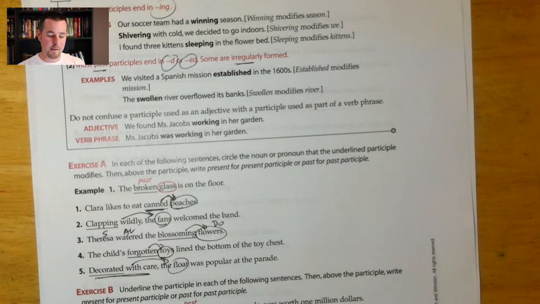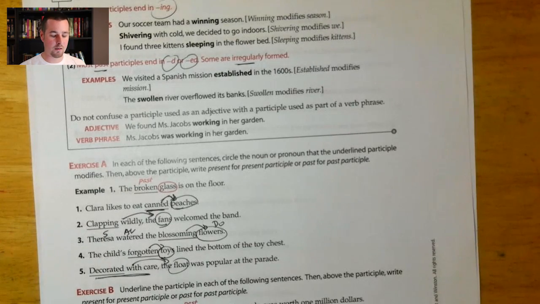Notice, where is the participle in relation to the word that it describes? Notice how it's right next to it. If you start a sentence with a participle phrase, notice how there's always a comma also. Right there, decorated with care, clapping wildly. Okay, so they still have to fit the exact same criteria that an adjective has to do. They can't change that.